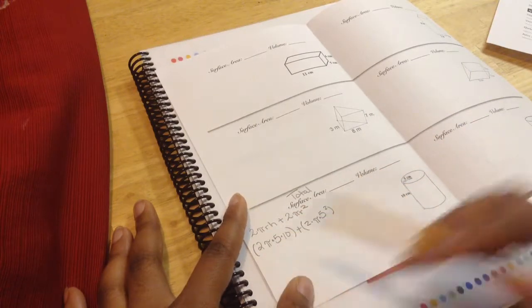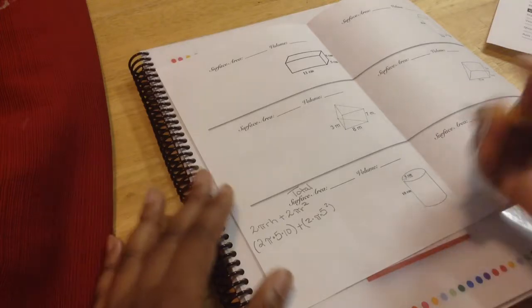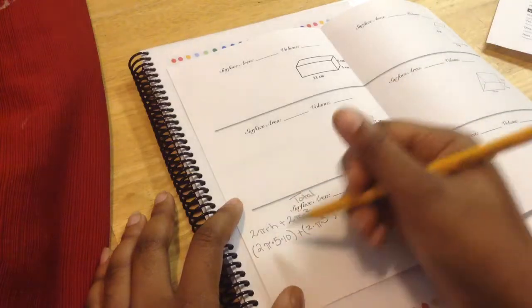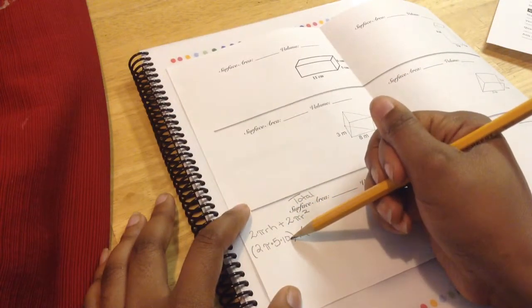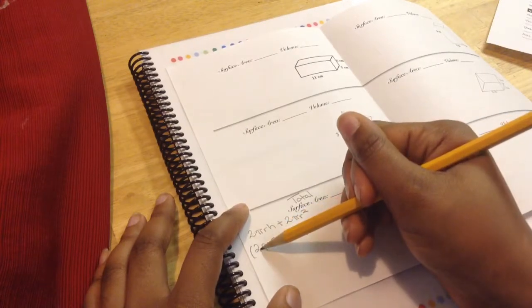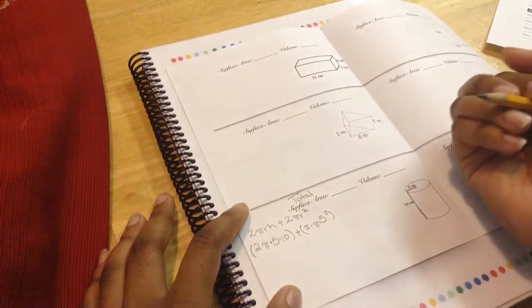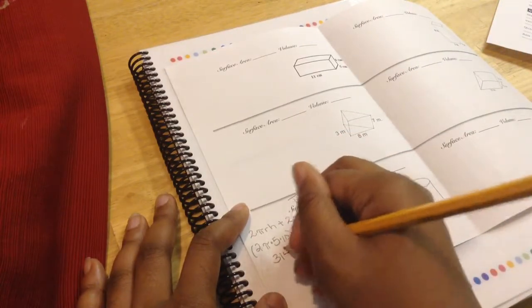2 times 3.14 times 5 times 10 plus 2 times 3.14 times 5 squared. So 5 times 10, 50. 50 times 2, 100. 100 times 3.14 is 314.